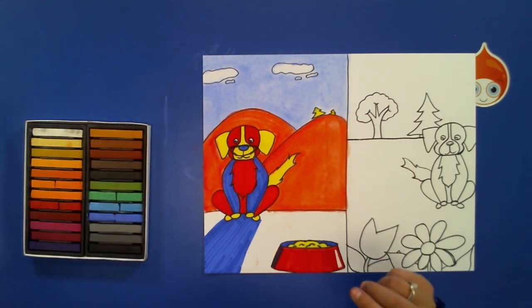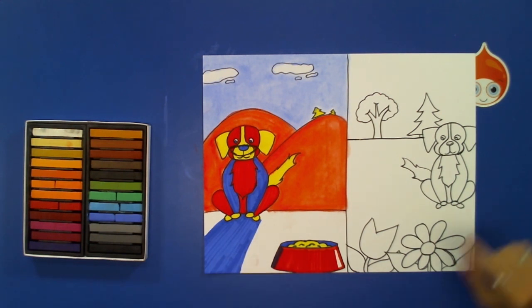I'm going to tap that off. Now remember, anytime you're using chalk pastels, you do want to do your best to clean off your hands. That way you keep your picture as clean as possible.